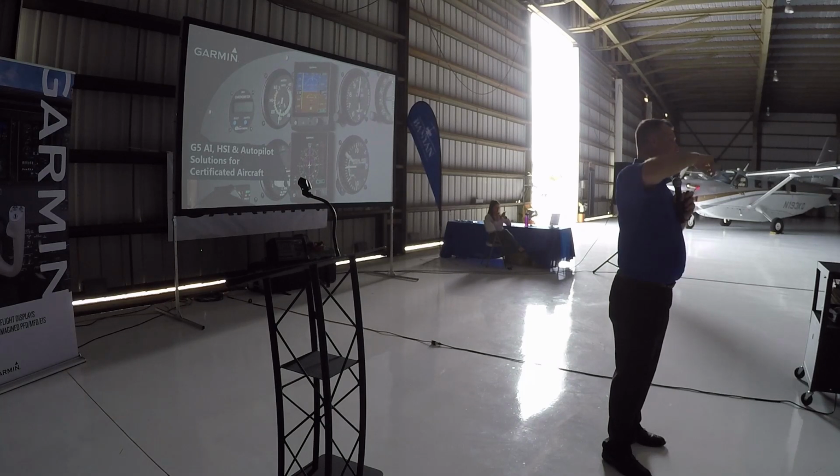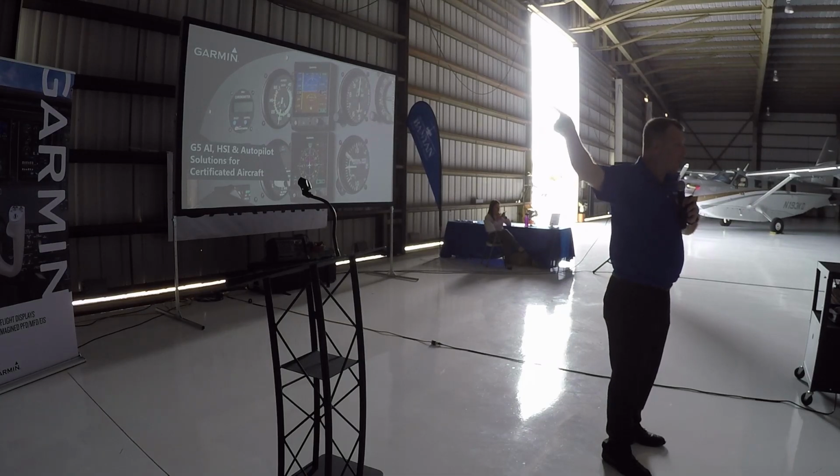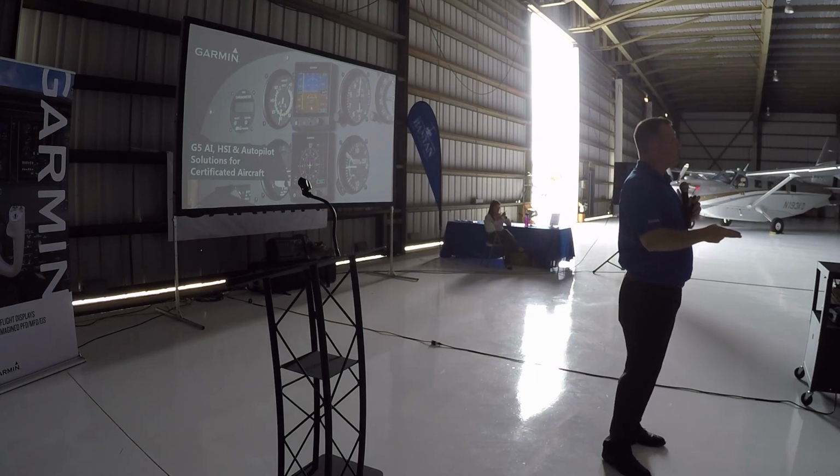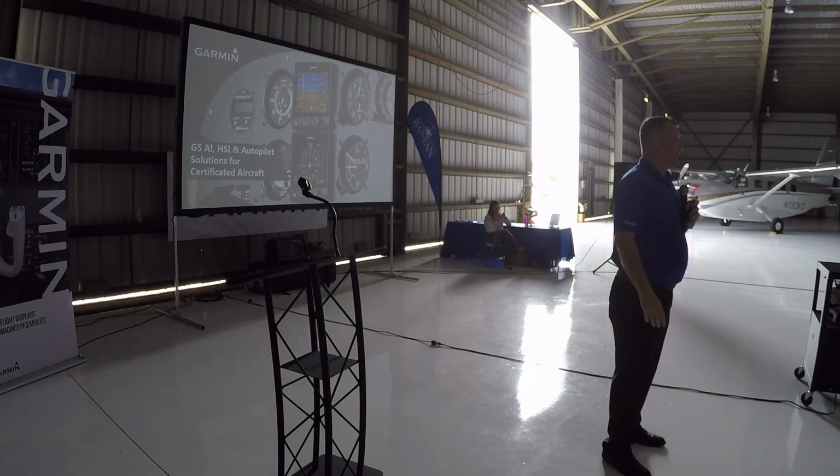It could be a backup to the TXi, and then you could use the AHRS from that backup G5 as the AHRS source for the GFC 500. So for some of the airplanes, that's going to be a nice solution if it passes that test. So we're doing that testing right now.